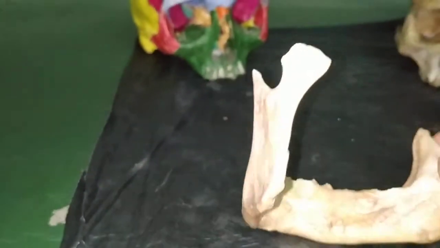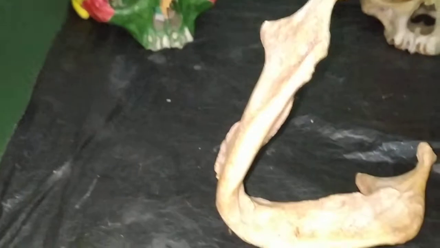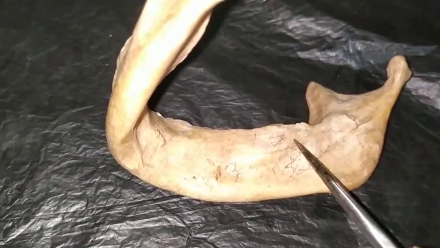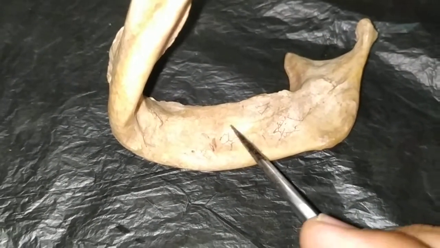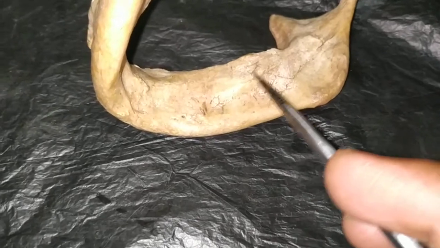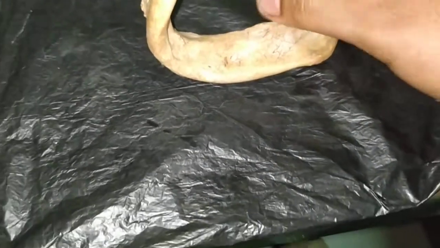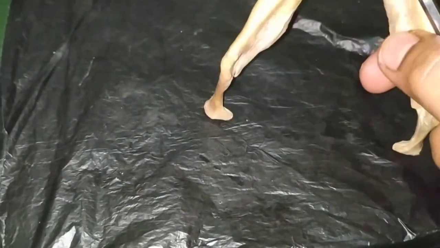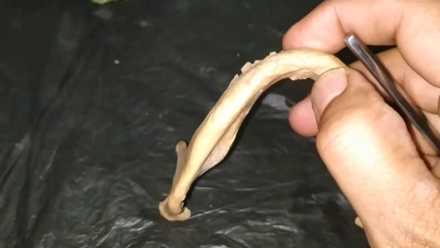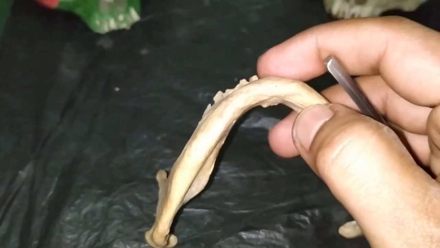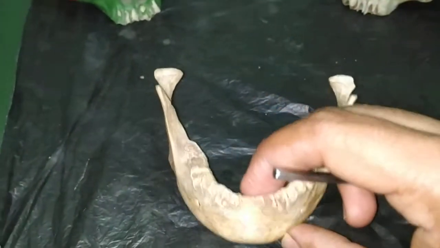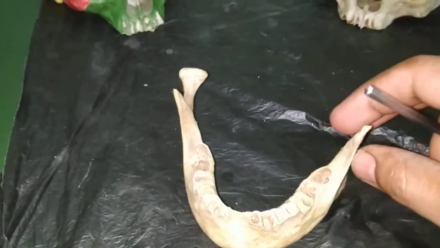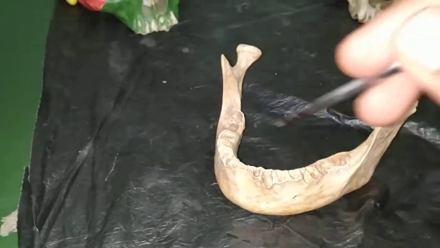As you have seen the oblique line on the external surface, on the internal surface we can also identify a line called the mylohyoid line, which gives origin to the mylohyoid muscle. At the inferior border, on either side of the midline, you can identify a depression called the digastric fossa, which gives attachment to the anterior belly of the digastric muscle. This is about the body of the mandible.